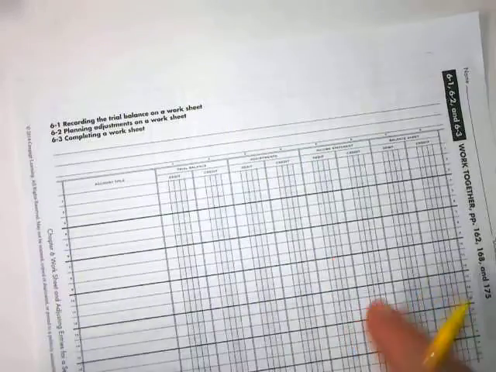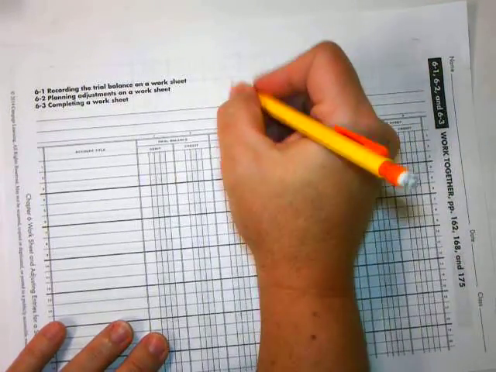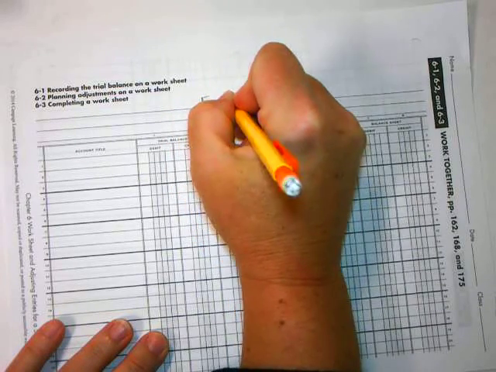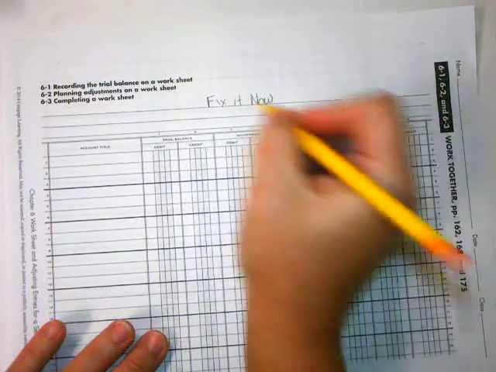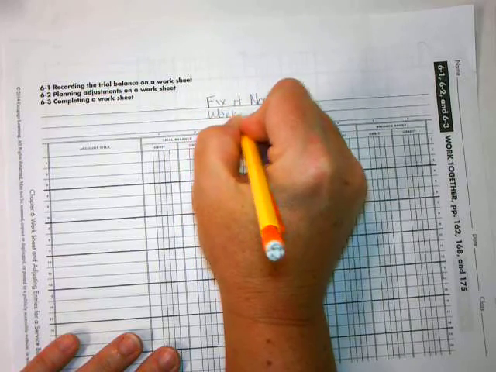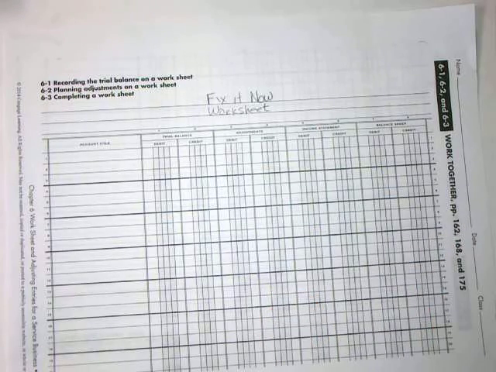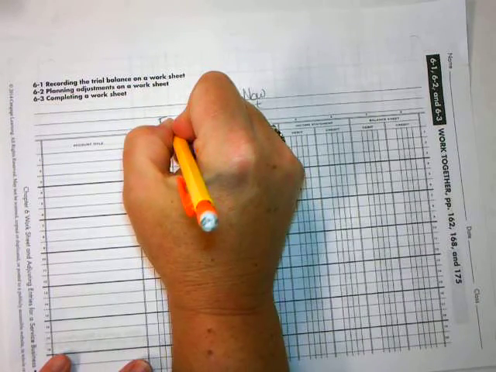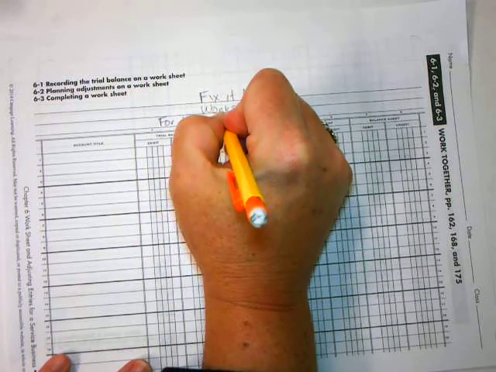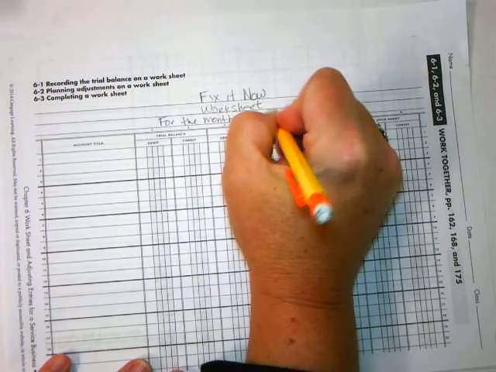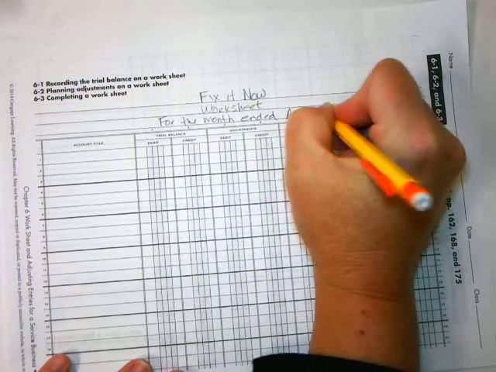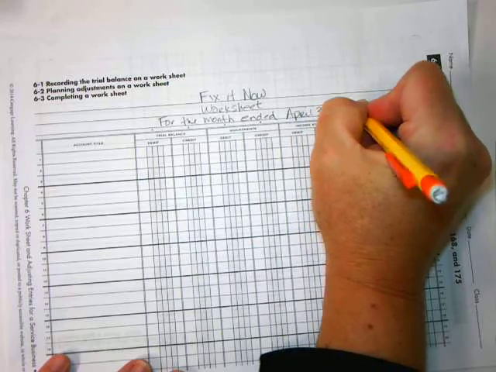Okay. So starting with the who, what, when, fix it now. The what, it's a worksheet. And the when, remember that there's extra words that need to be added. Anytime we have a document that has net income, we need to show what period it's covering. So for the month ended April 30th, and we'll use the current year.